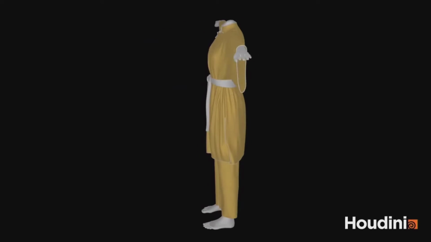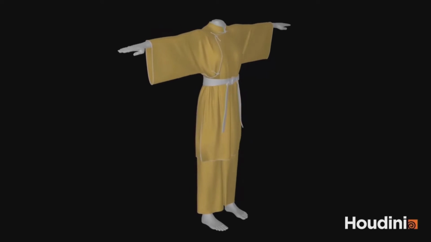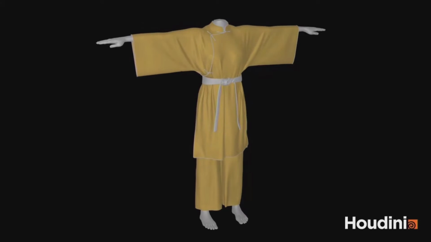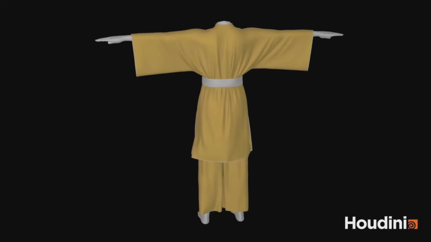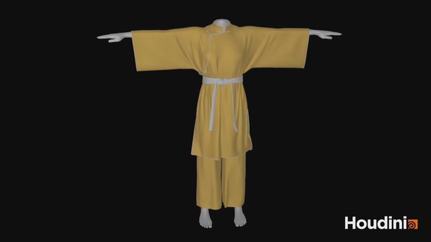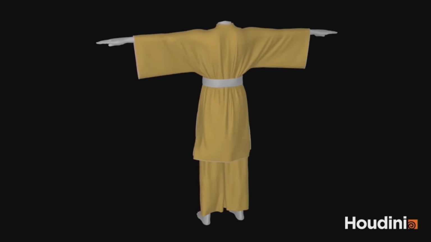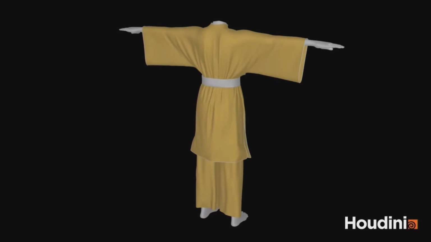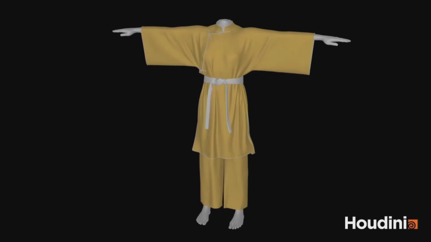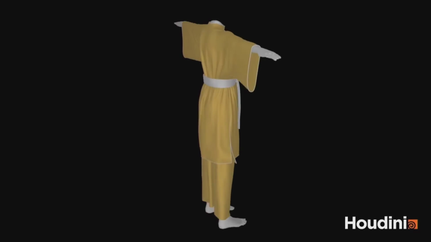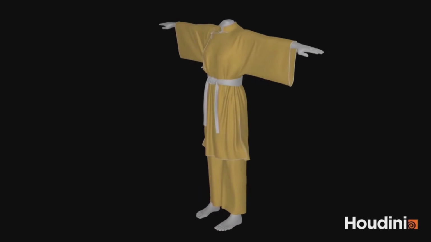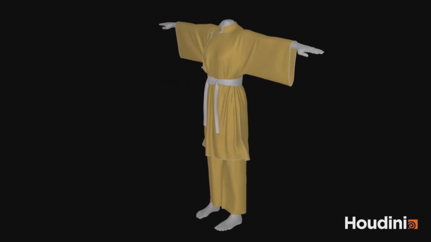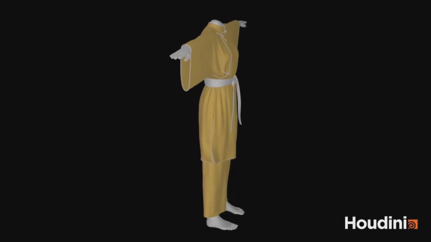And we do this by creating a Vellum Solver and using our cleaned animated character geometry, bringing it in with an object merge and using this as its collision input.